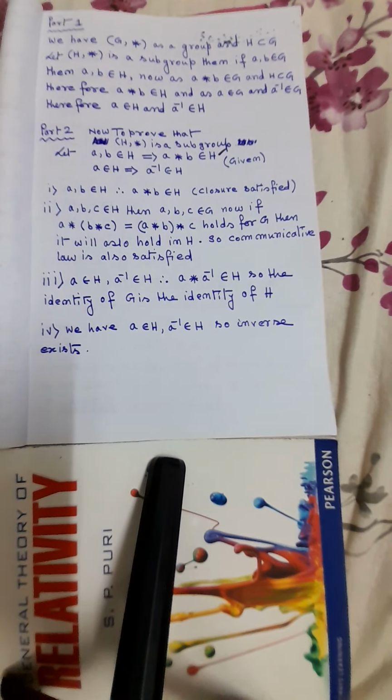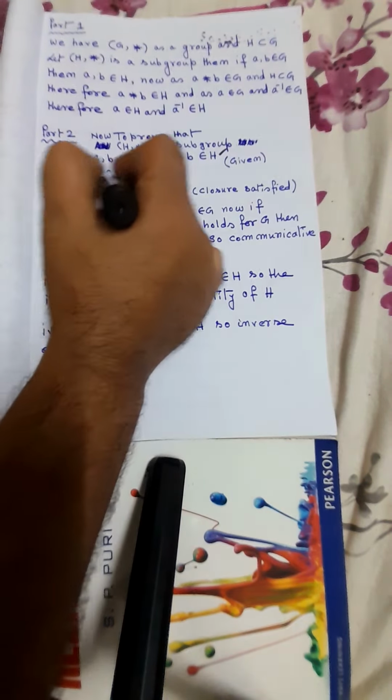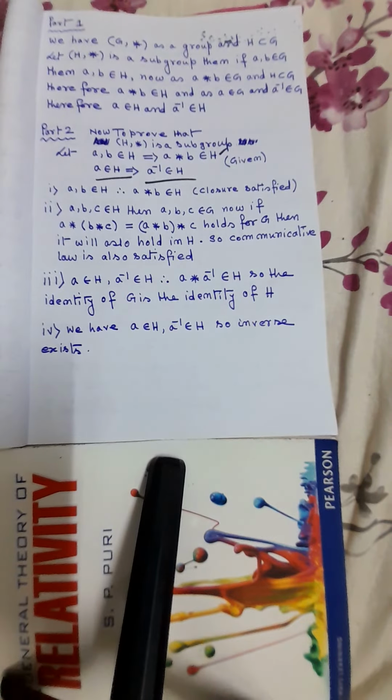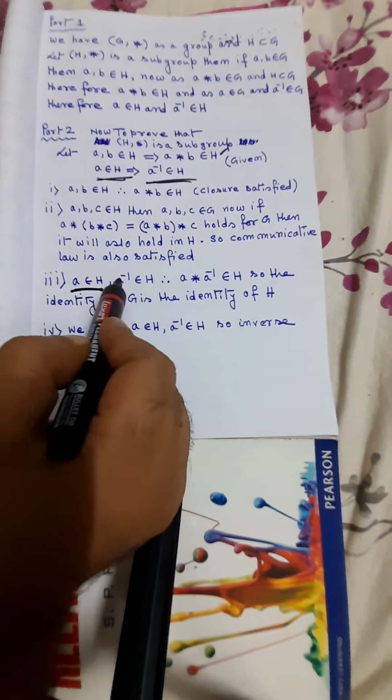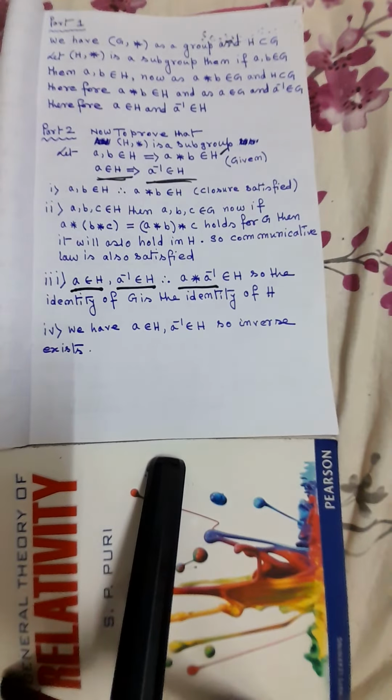So the identity of G is the identity of H, and we have A belongs to H, A inverse belongs to H. So inverse also exists. It has been written, correct, that it is given that A belongs to H, A inverse belongs to H. So we can say that if A belongs to H and A inverse belongs to H, then the identity of G is the identity of H.